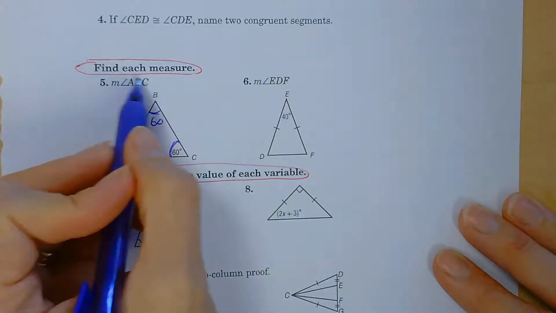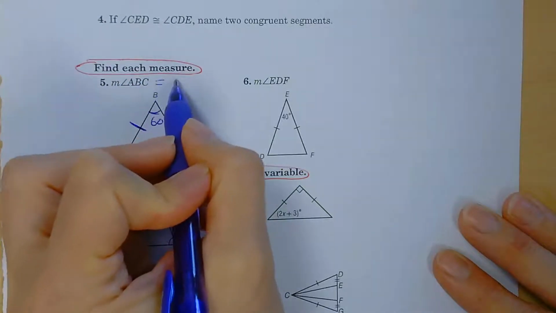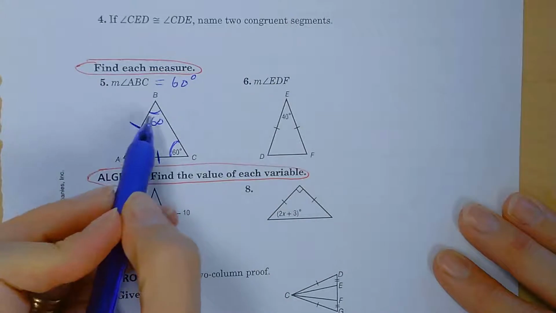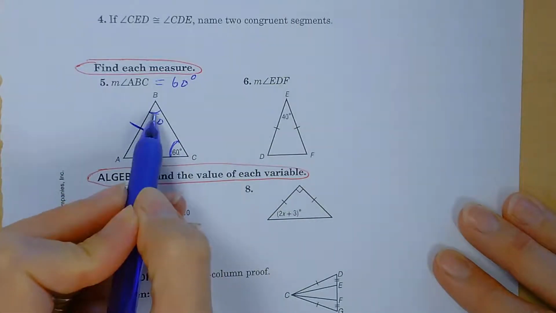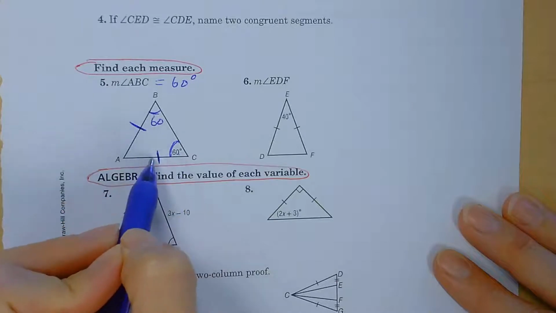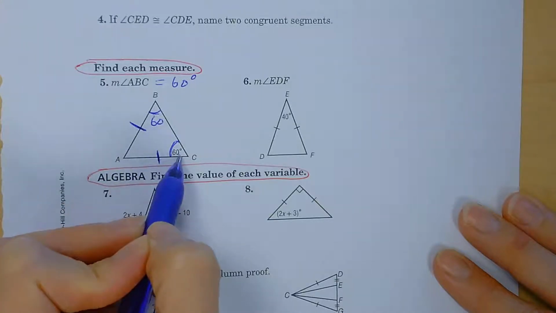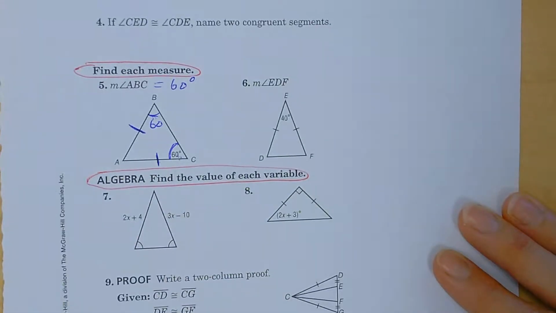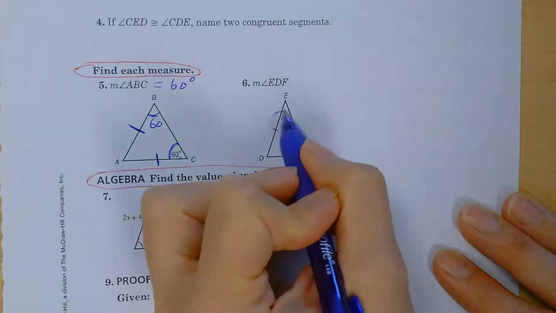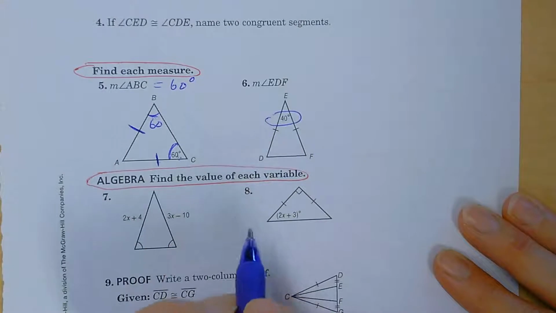So they want us to find angle ABC, so the measure of angle ABC is 60 degrees. Now that just is a coincidence. This ends up being equilateral also, but whatever these base angles are, they have to match. If the sides match, then the base angles will match also, but they don't always have to match the vertex angle. Okay, next, this is called a vertex angle. It's at the top of your triangle.